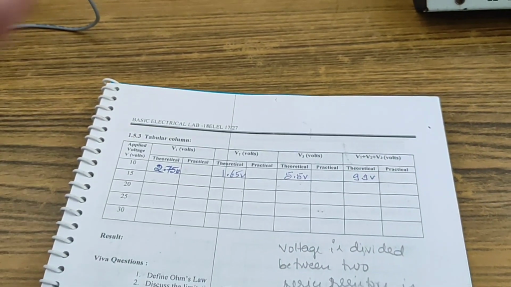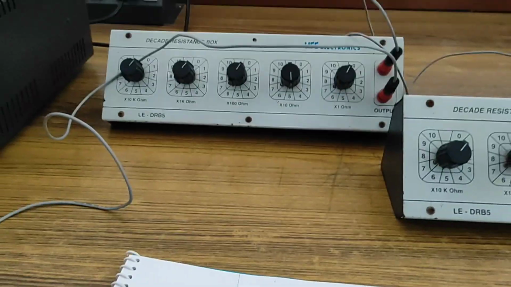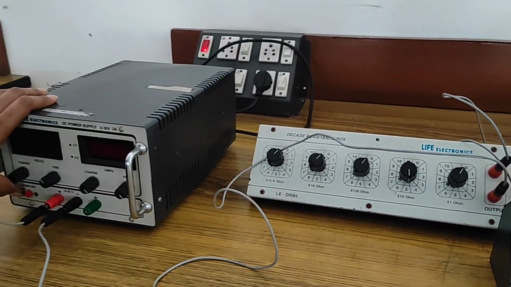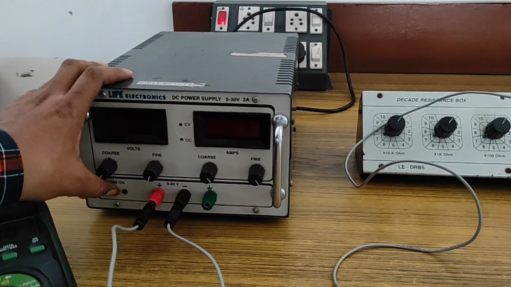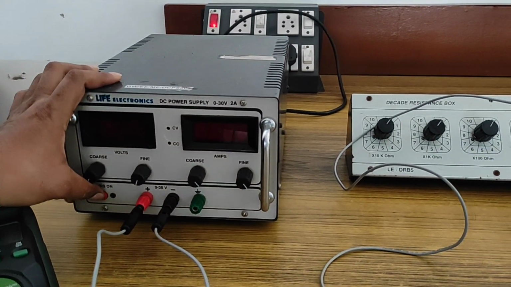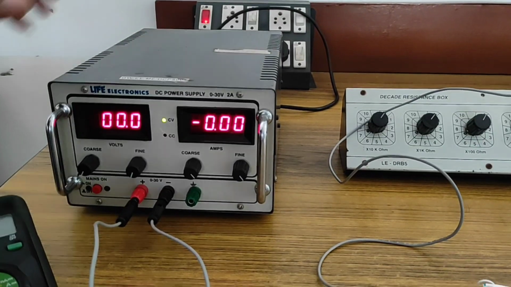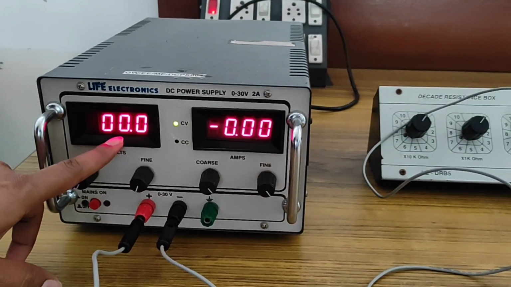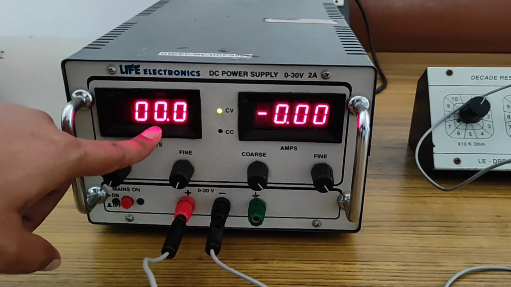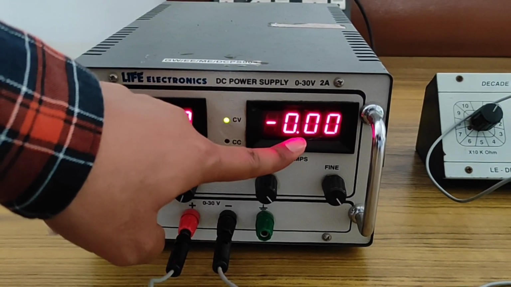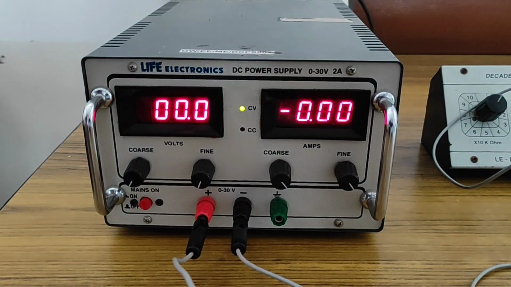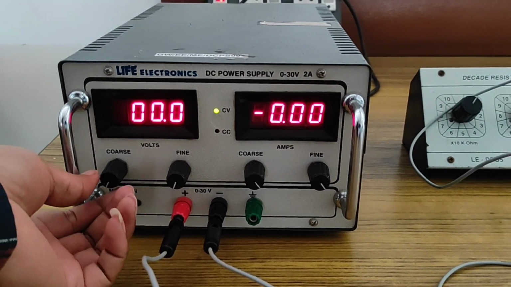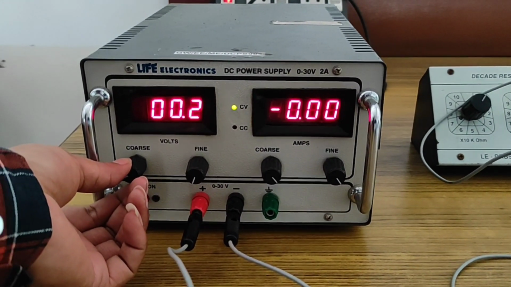Now I have set the resistance. Now we'll apply the voltage. I'll just turn on the regulated power supply and we'll apply the 10 volts. See, this is the voltage indicator in the voltage meter, and this is an ammeter. So we can directly measure the current from the regulated power supply itself. Now I'll apply the voltage of 10 volts.